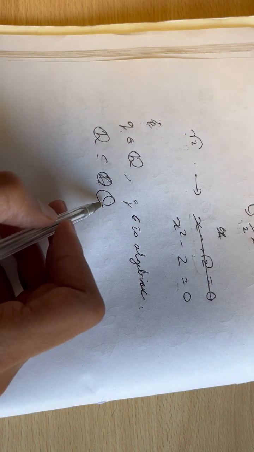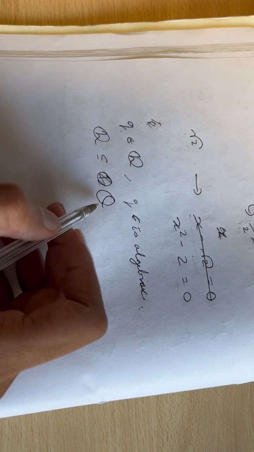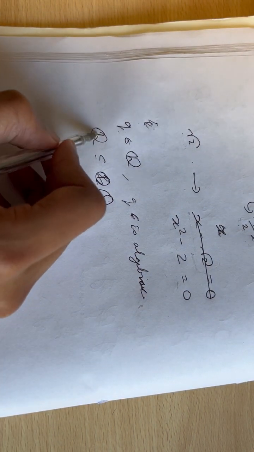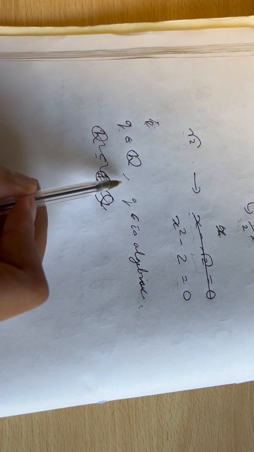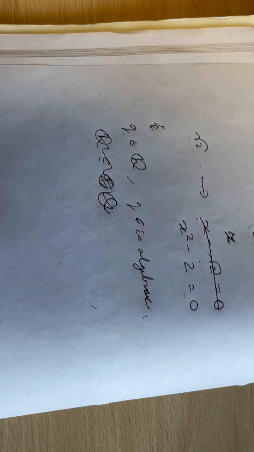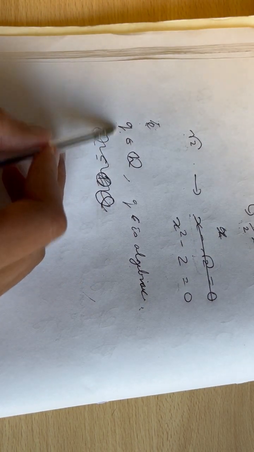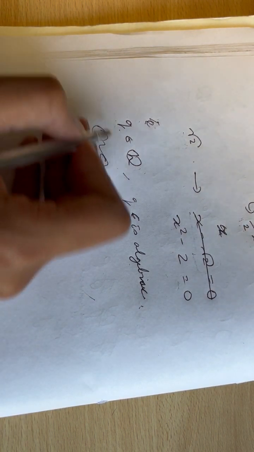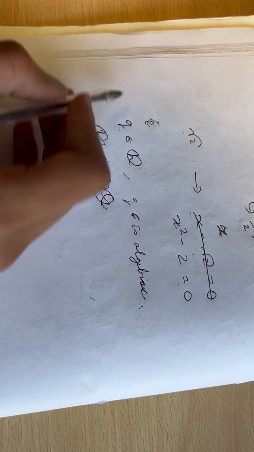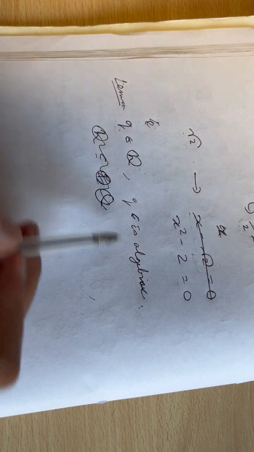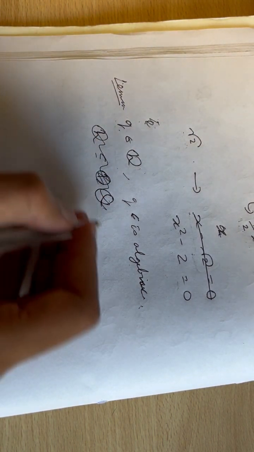Actually it doesn't matter; the way it is right now is fine. So we see every rational number is algebraic. Let's say this is a lemma, and let's give a proof for this, and that will be the end of the video.